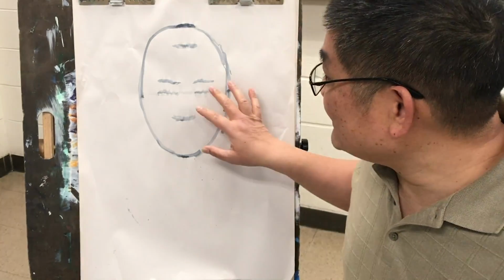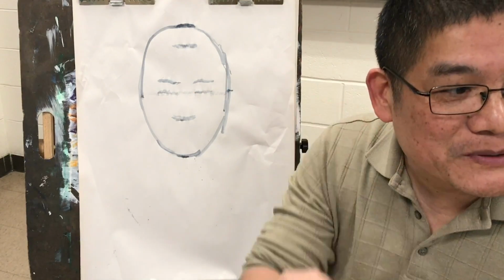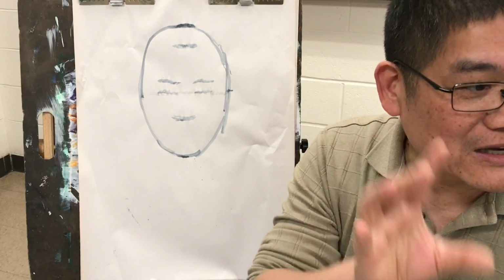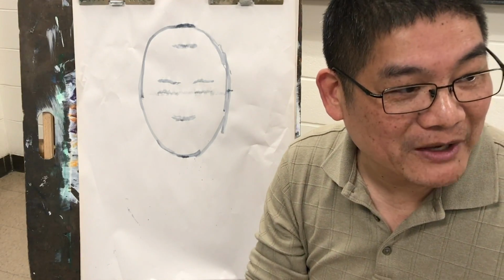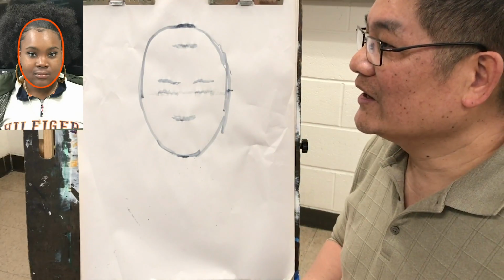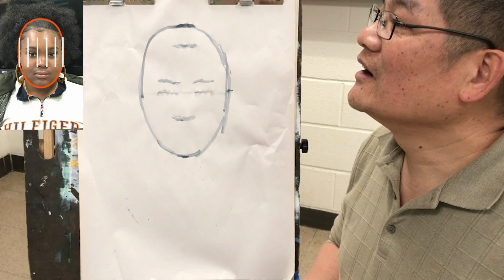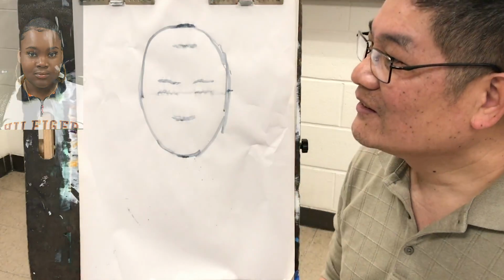So you use this as the guideline so you can judge a particular person compared to the guidelines. You can find out, oh, it has a little bit less on this side, so you can catch the correct proportion of that particular person that you are drawing or painting, right? No questions? Okay, looking at her, yeah, she falls into the 5 eyes.